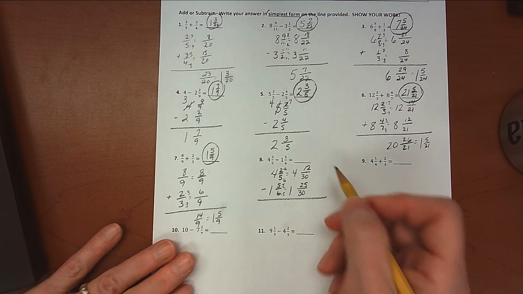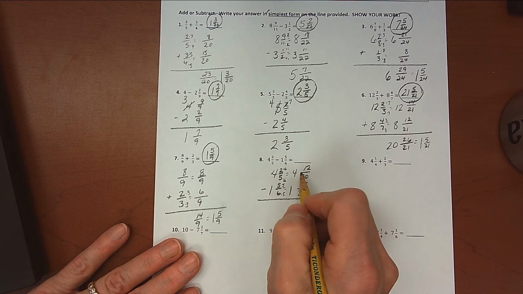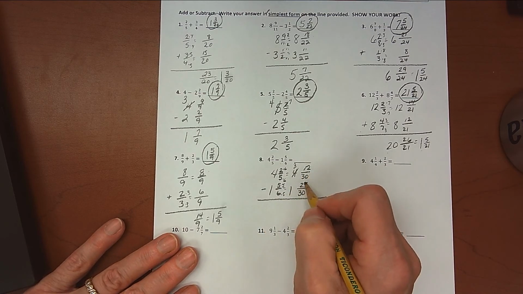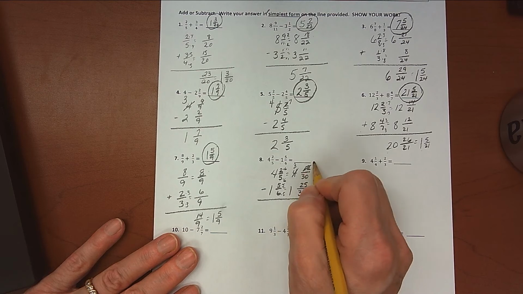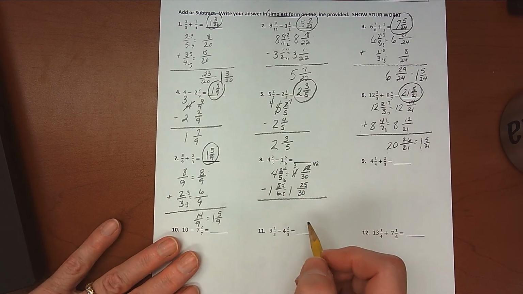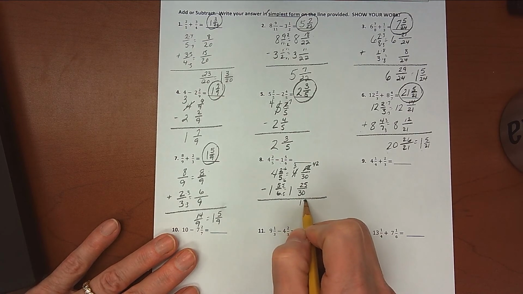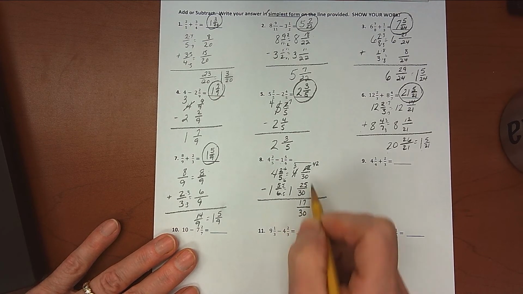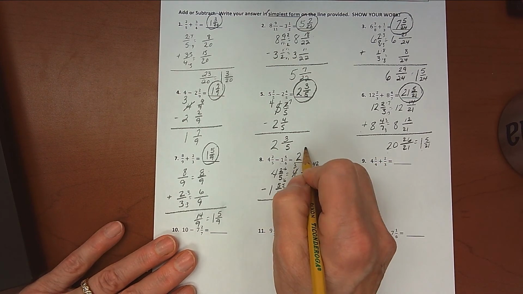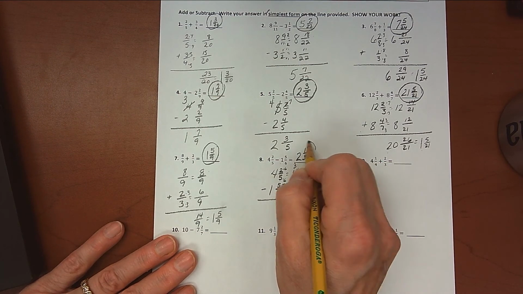We are subtracting, so we have to borrow from the 4 and make that a 3. We add the value of the denominator to the numerator, so 12 plus 30 gives me 42. We're subtracting 25 from 42 then, and we get 17 over 30. 3 minus 1 is 2, so we've got 2 and 17/30 for our answer there.